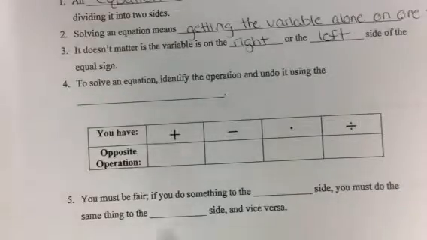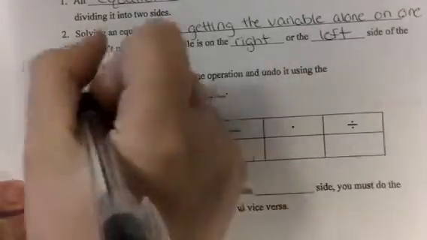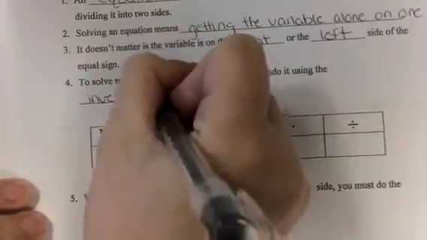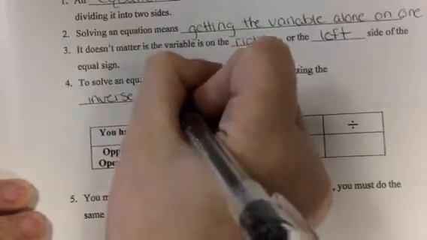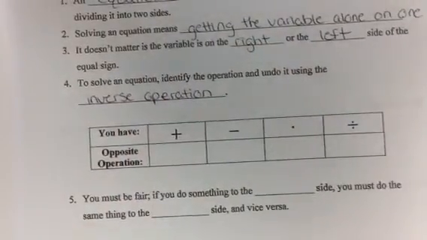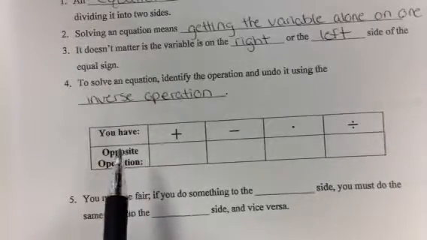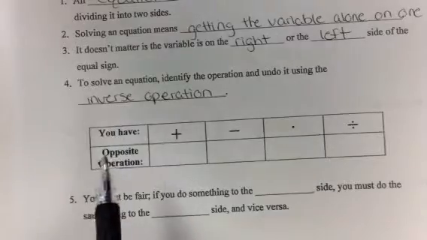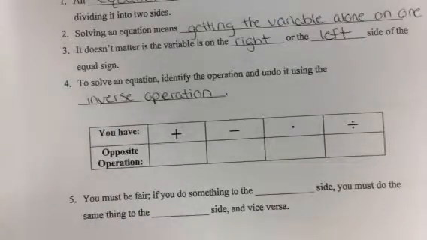It really is preference. They mean the same thing. Some teachers say opposite, some teachers say inverse. So I really want you to get used to inverse operation. The reason I put opposite in my chart is because a lot of people don't understand that the word inverse means opposite, so I just wanted you to be able to make that connection.